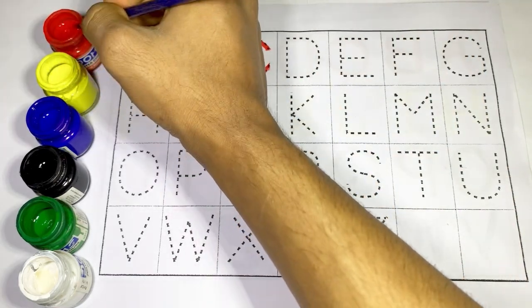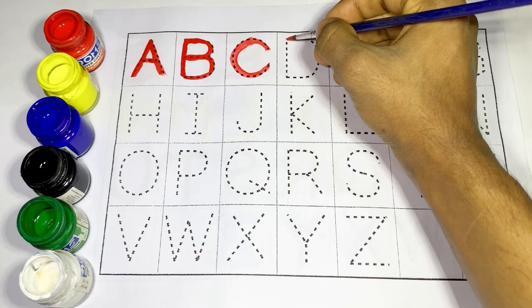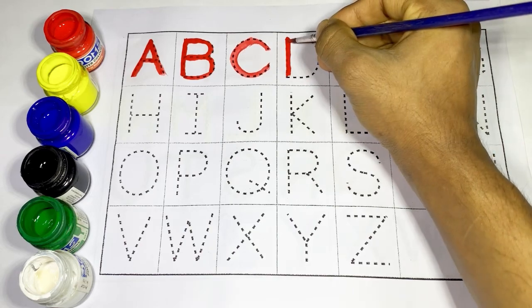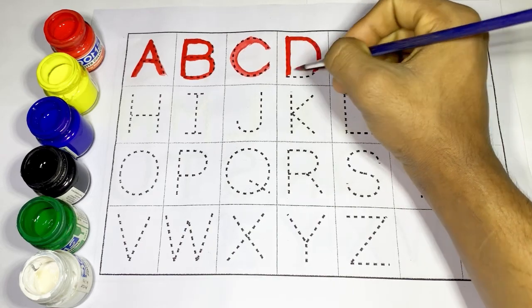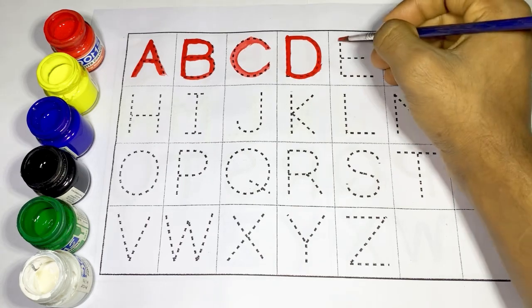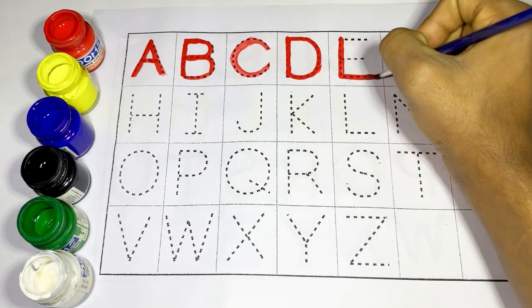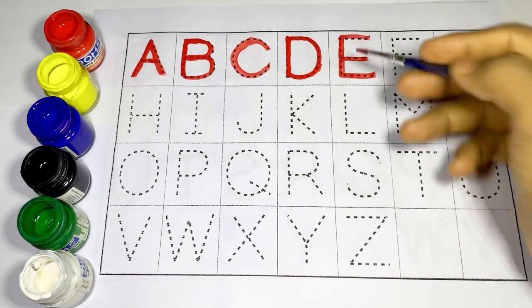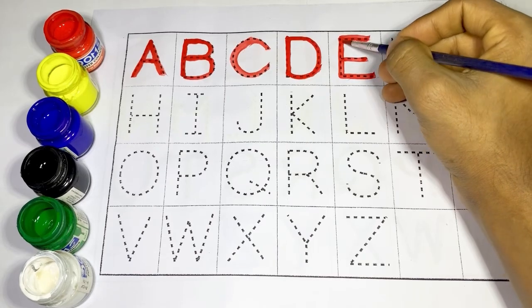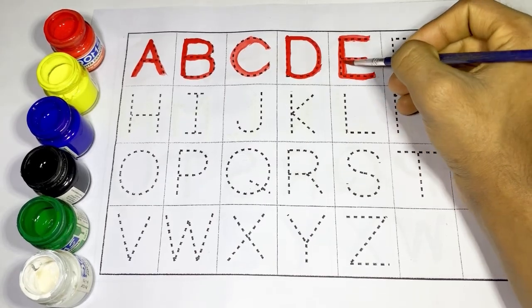Kids again use red color and draw D. D for dog, D for doll. E. E for egg, E for elephant.